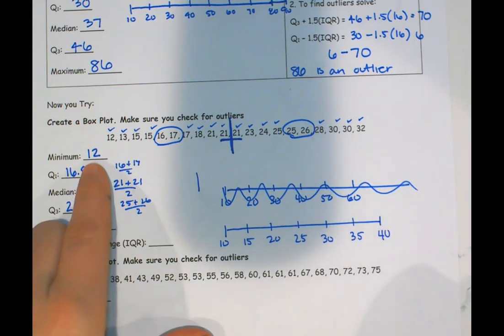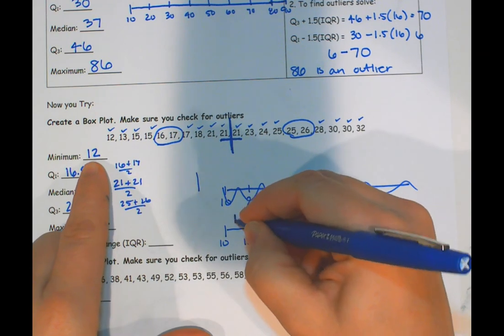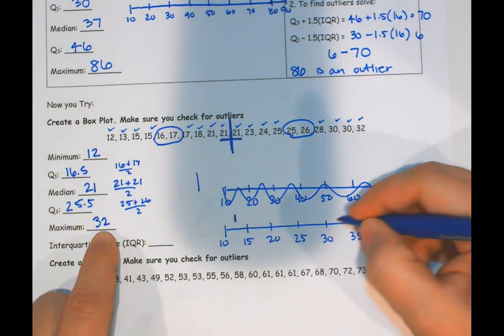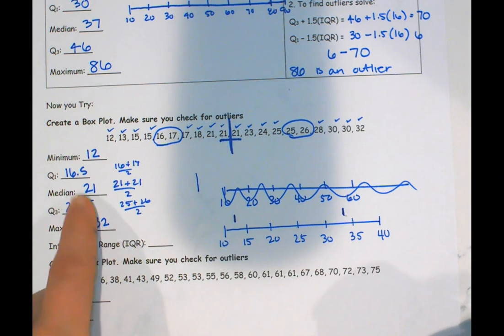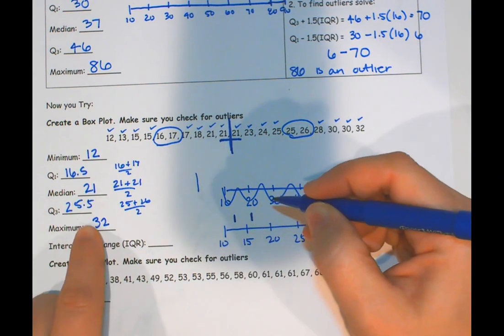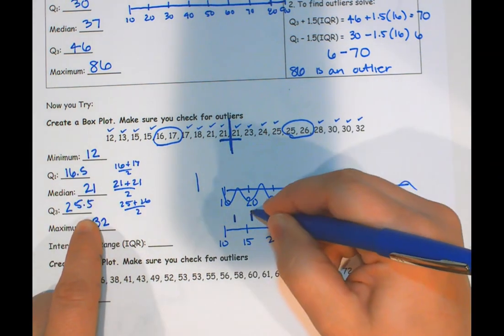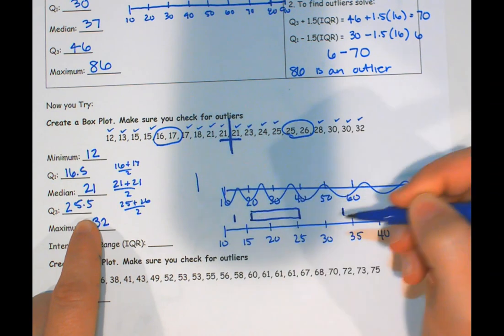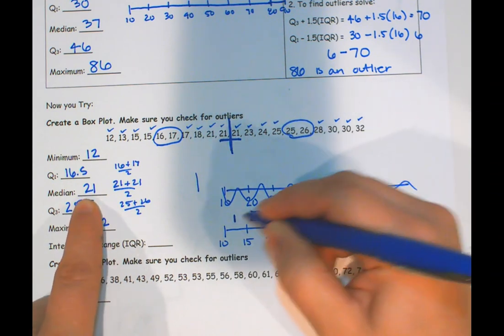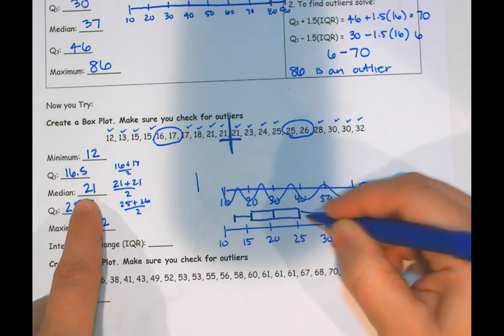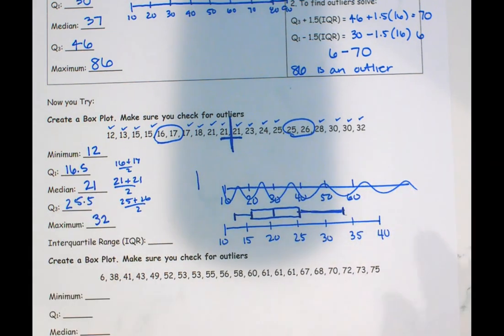So then I mark my minimum is 12. My maximum is 32. 16.5 to 25.5 is my box with a line through it at 21. And there's my box plot on this really messy page that I made.